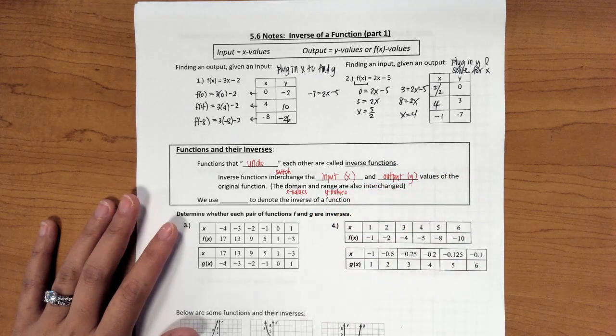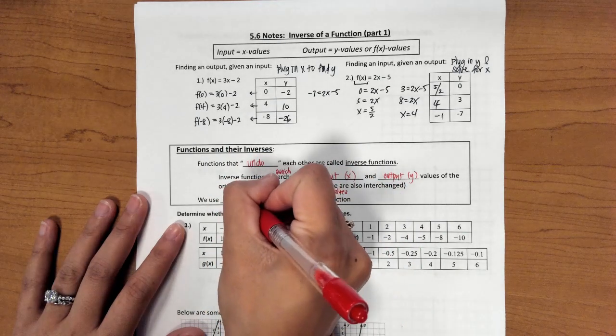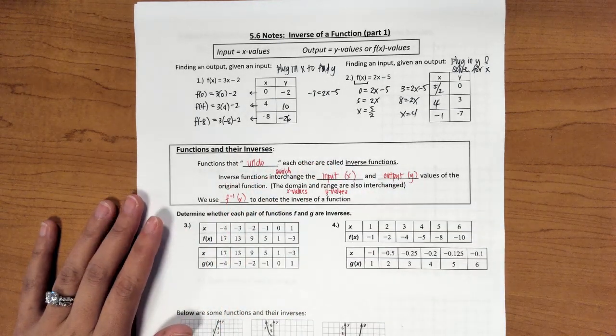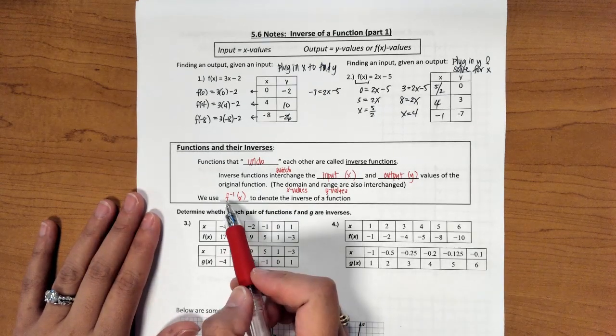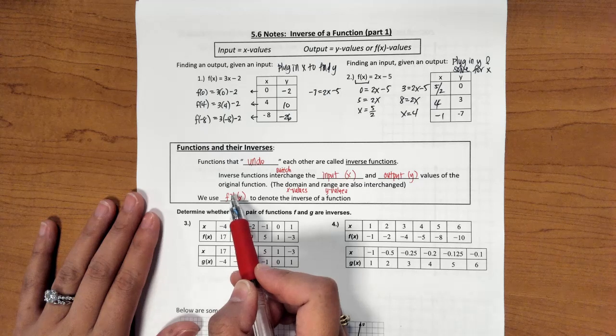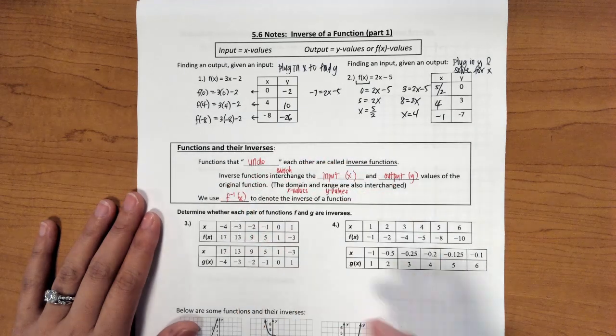We use f inverse of x to denote the inverse of a function. Make sure that you know that this is not a negative 1 exponent. This means f inverse, so the inverse of f, parentheses x.